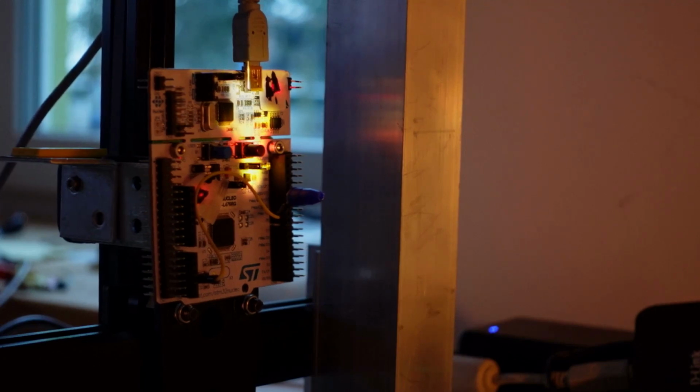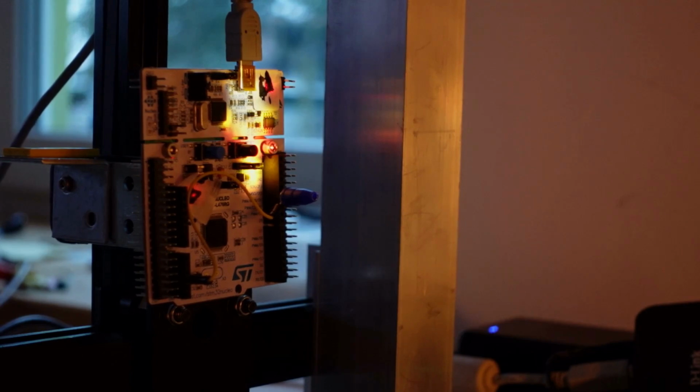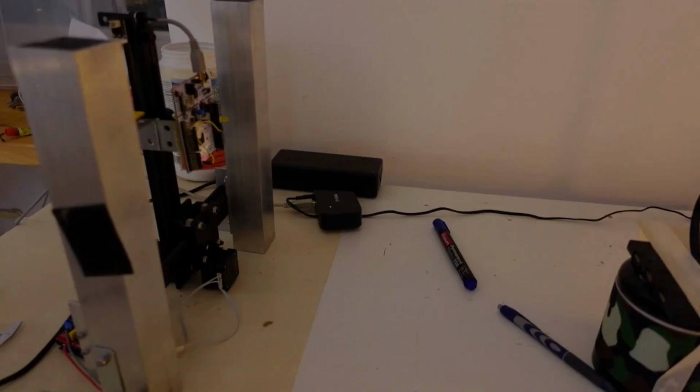And we're scanning. The board that's actually doing the scanning is a separate board. It's an Arduino plus drivers. I'll show you now this whole assembly. This is the whole assembly.